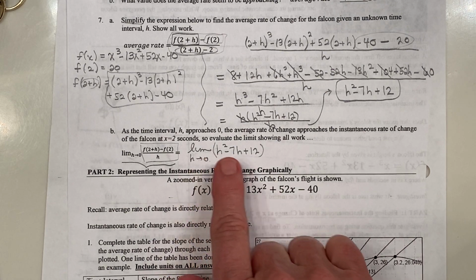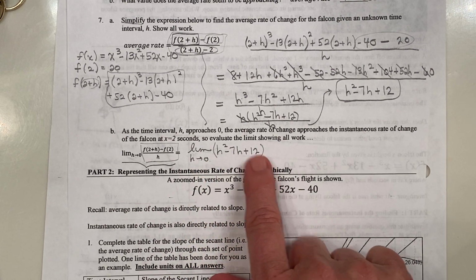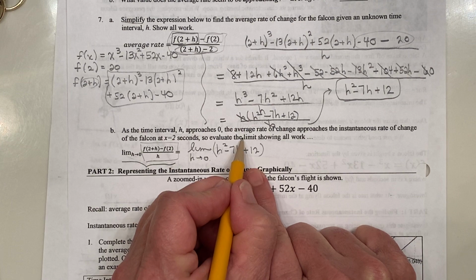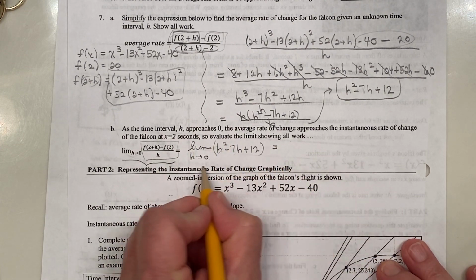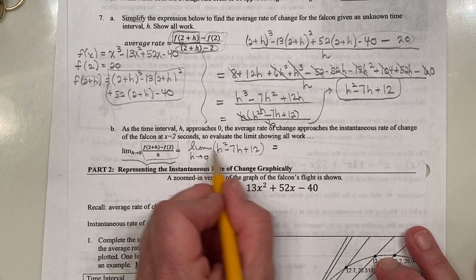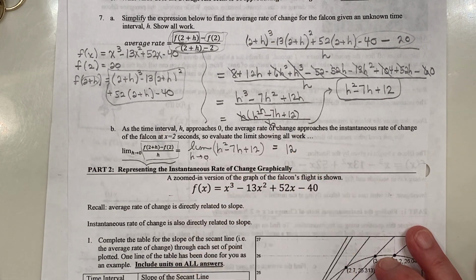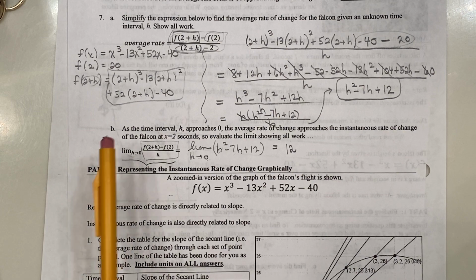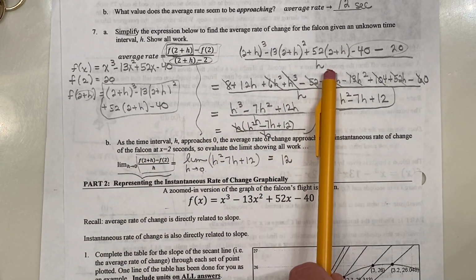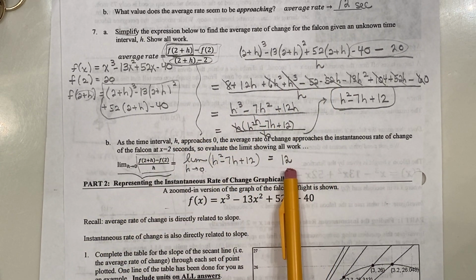Now I'm ready to plug in 0 for all the h's I see. So this term will go to 0 and this term will go to 0. So when I plug in 0 for the h's, I can lose the limit statement, and look what I'm left with, 12.